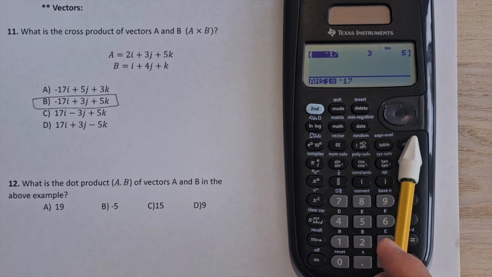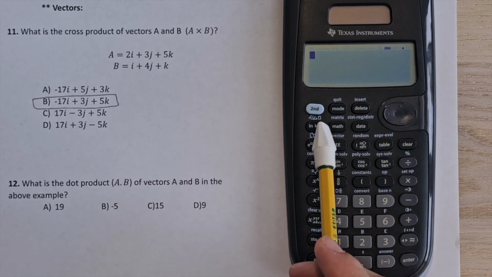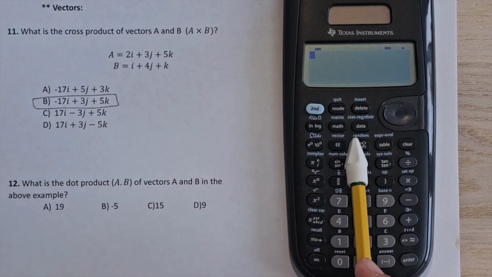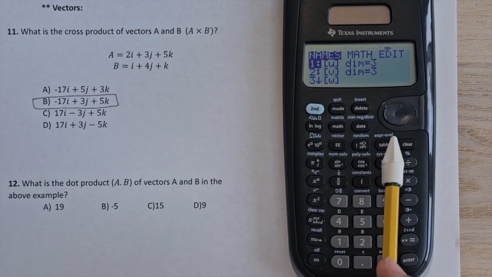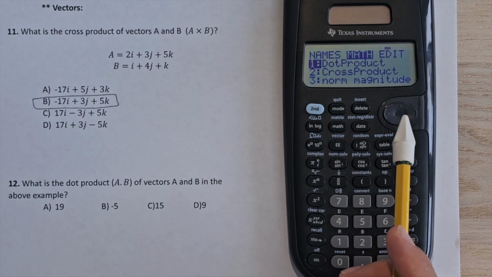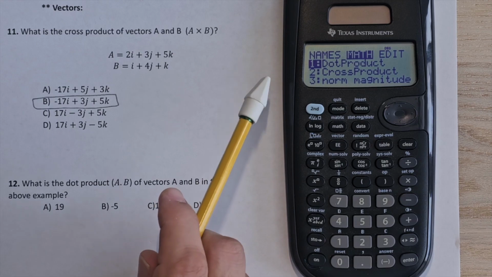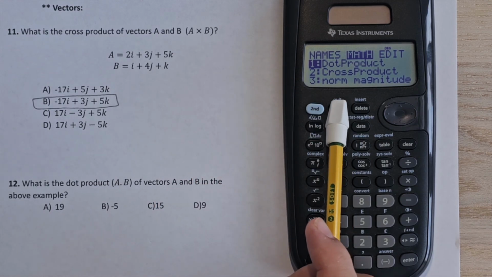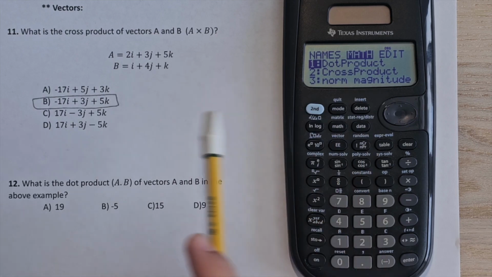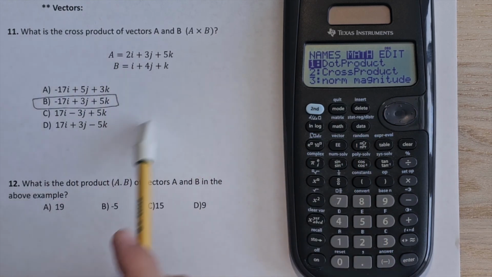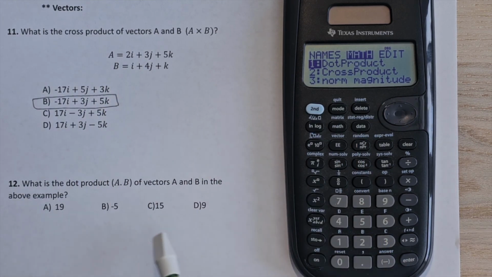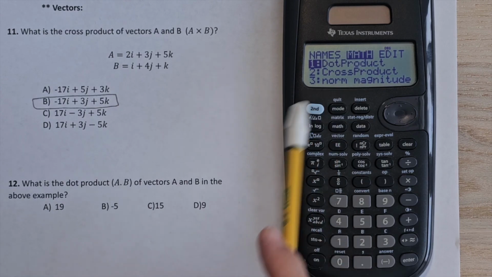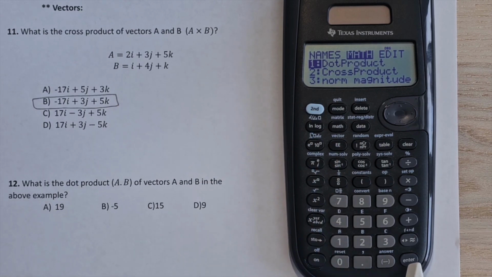Let's come back to the main menu. Second button, vector, math, and number 1 is dot product and number 2 is cross product. We used cross product for the previous example, and we should use number 1, dot product, for this one.